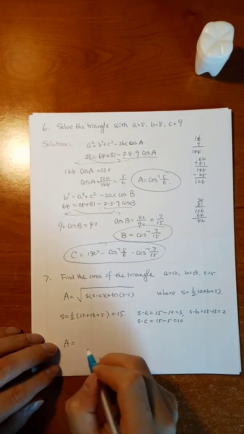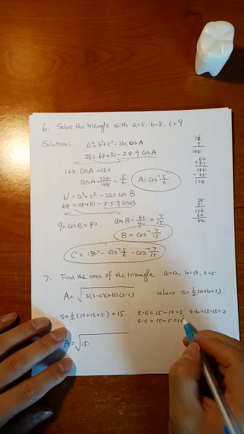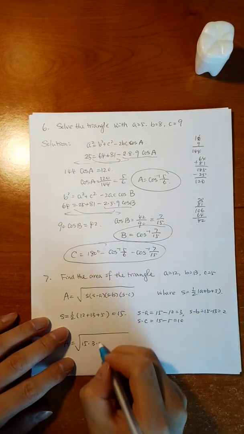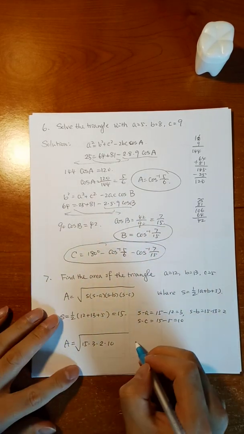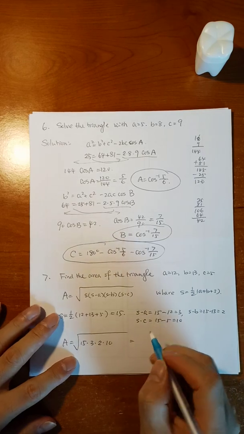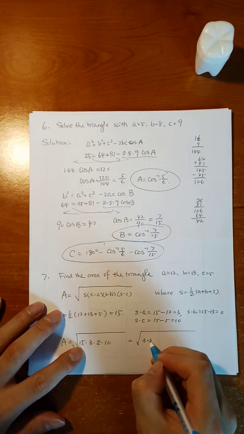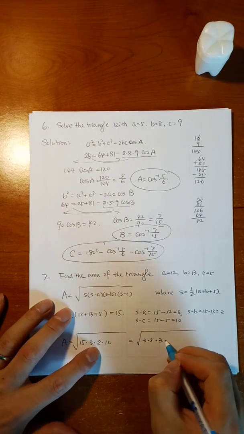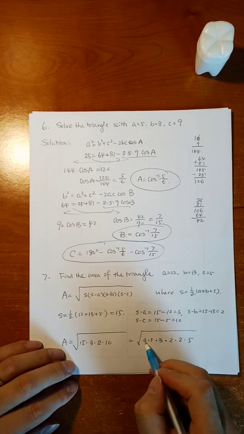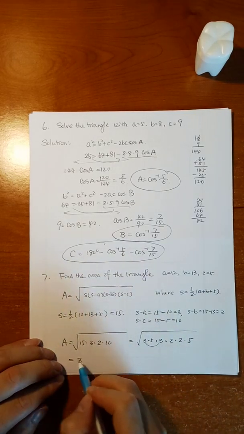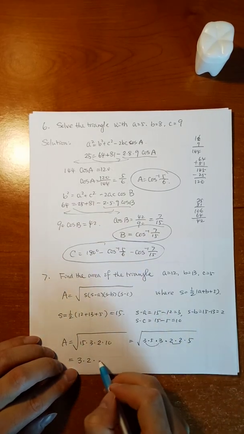Okay, so the area is square root of s, 15, times (s minus a), 3, times (s minus b), 2, times (s minus c), 10. Let's try to do the computation. 15 is 3 times 5, 3, 2, 10 is 2 times 5. So you have 2, 3, you move it out. 3, 2, 2, you move it out. 2, 2, 5, you move it out. 5.